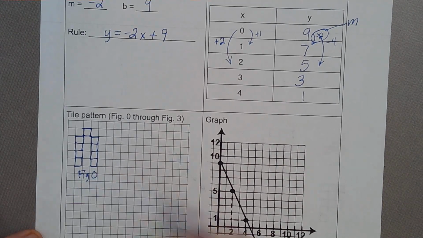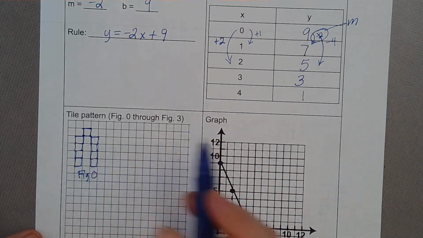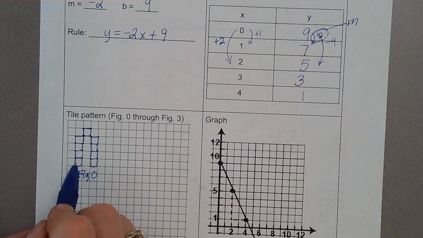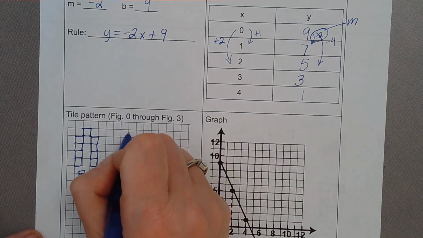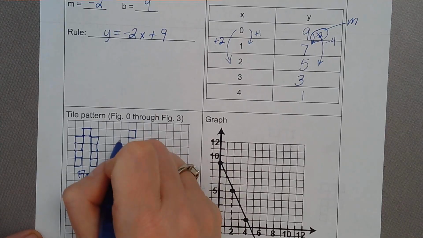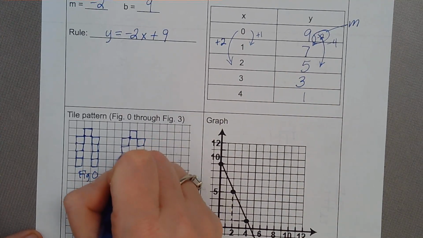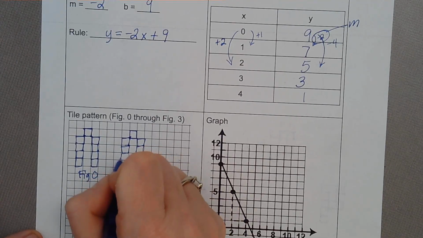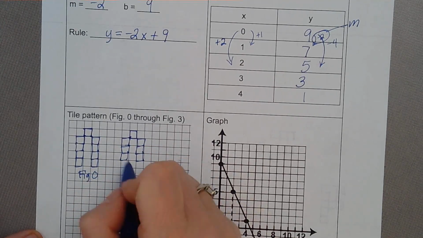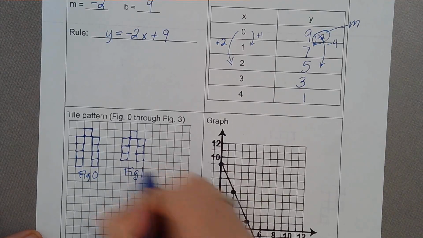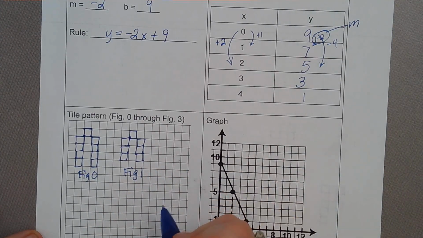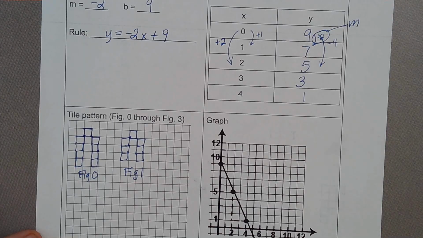Here's my figure 0. Okay, so I've got 9, and I'm shrinking by 2 each time, so I'm going to take 2 off the bottom. So I'm going to keep that one central one, and then the next I need 7. So here's 2, 3, 4, 5, 6, 7. So here's figure 1. What's figure 2 going to look like on my pattern?